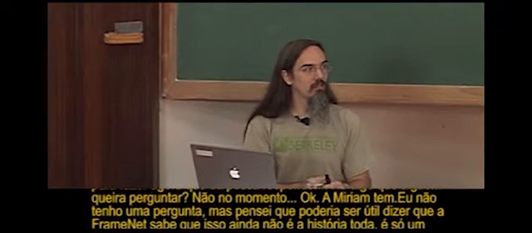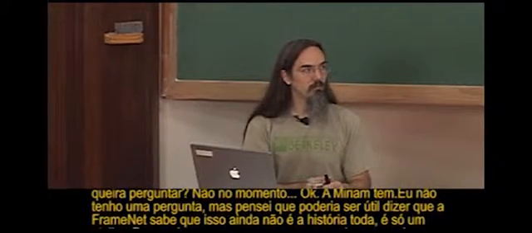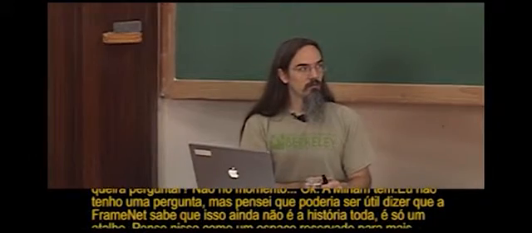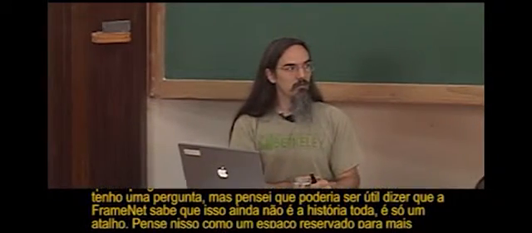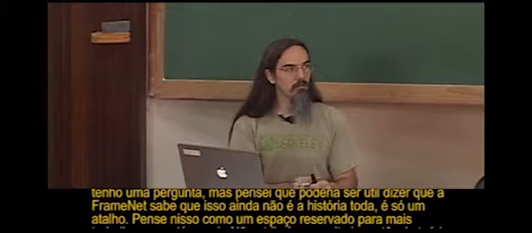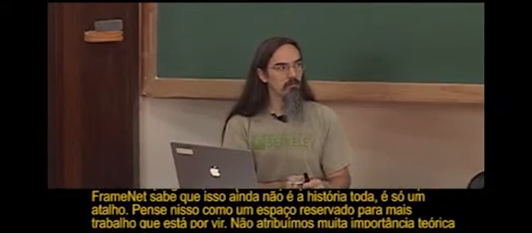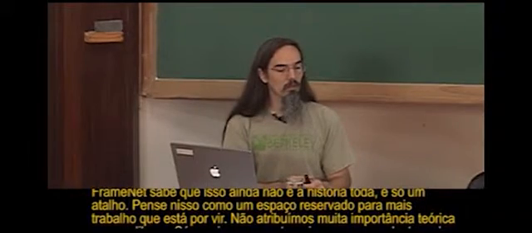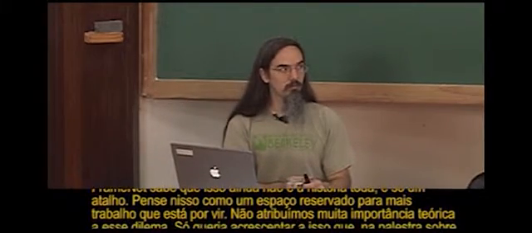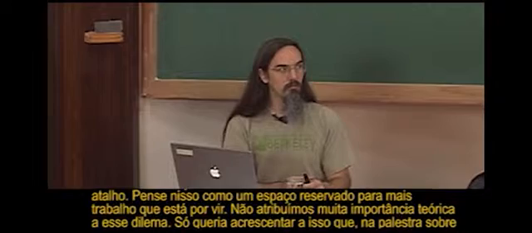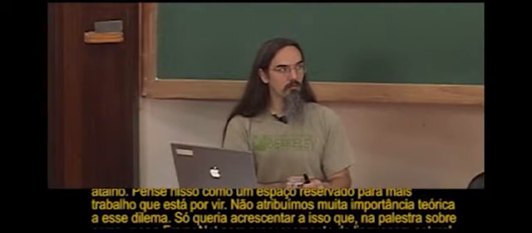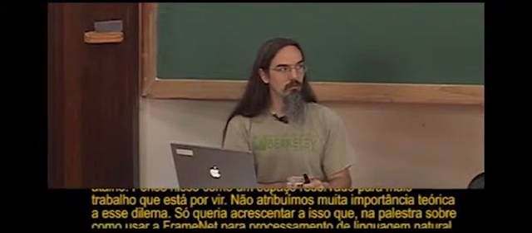I don't have a question, but I thought it might be useful to say that FrameNet knows that this is not the whole story, right? It's a shortcut. Think of it as the placeholder for more work to come, right? We don't attribute a lot of theoretical importance to this fix.